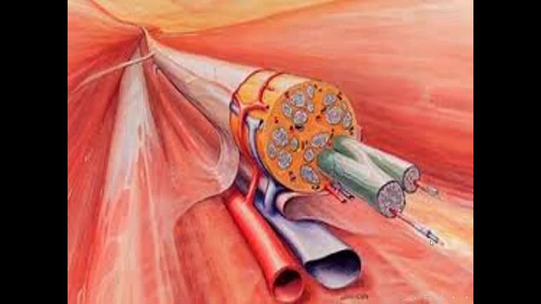The epineurium is thick connective tissue with blood vessels that surrounds the fascicles.